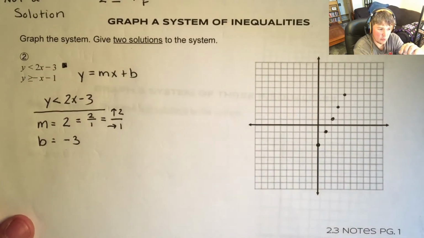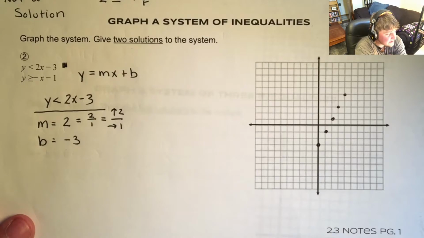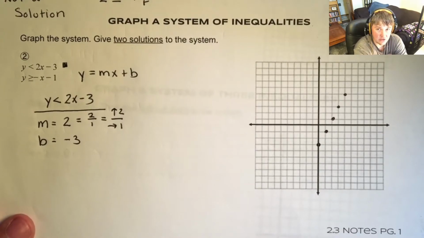Because we talked about in the very first section, and we've even discussed it in the last section, we have to identify whether these boundary lines, this line that I'm creating, is going to be part of the solution set, included in the solution set, or not part of the solution set, meaning it's excluded.